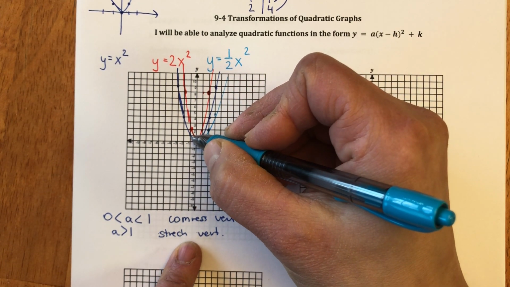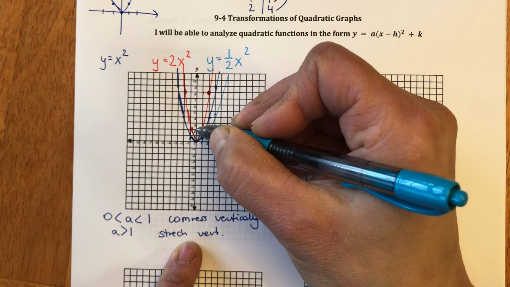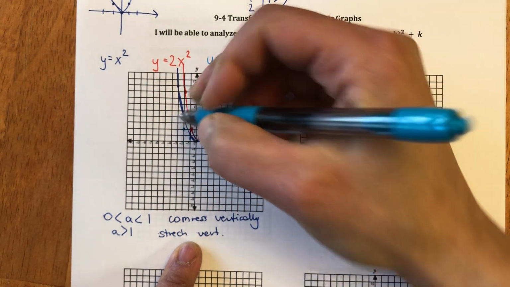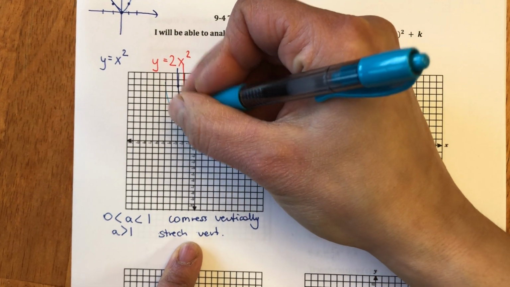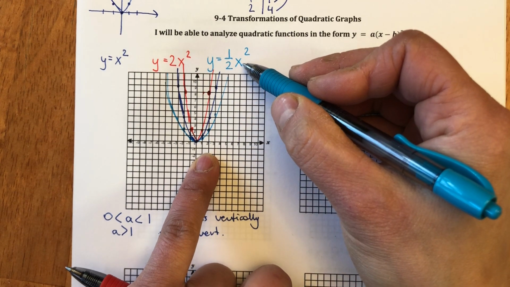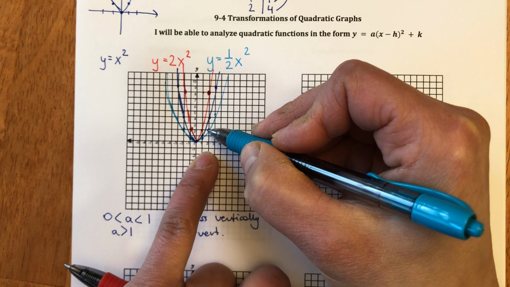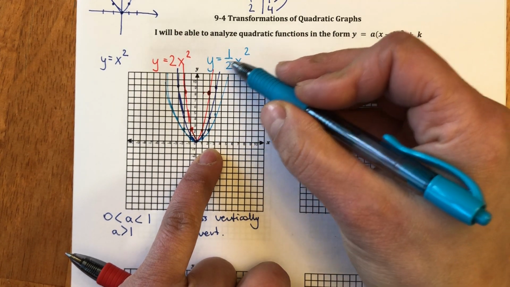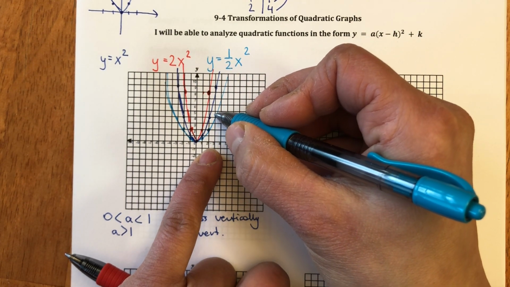We can use the symmetry. This point is going to go here. I am 1, 2 away, 1, 2 away, and so on. Again, oops, I probably shouldn't go that far. We can check what would happen if I plug in 2 in place of x. 2 squared is 4, half of 4 is 2. That's exactly where I am. If I take 3, 3 squared is 9, half of 9 is 4.5, 1, 2, 3, 4.5.